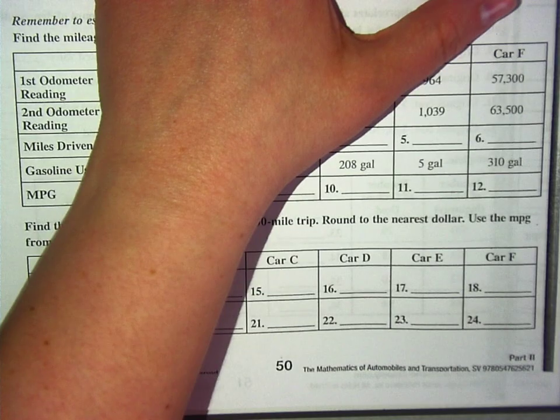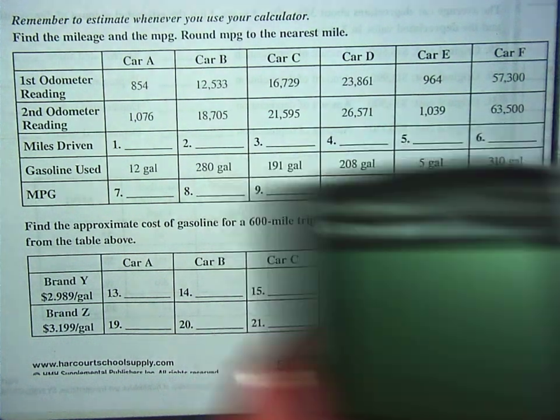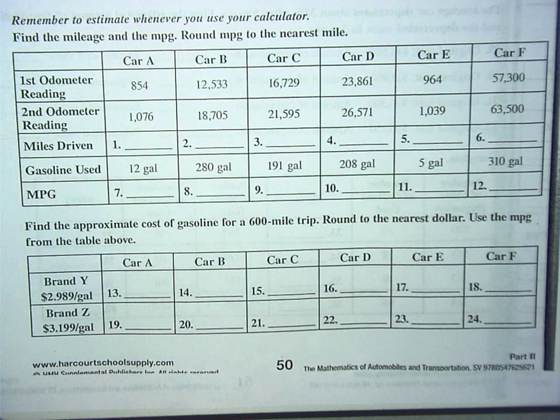But I think a lot of this stuff is good. I just have to change some of it. We still need pictures on this. Just go on the internet, find something, throw it in there. Okay, today we are going to do number 4, 10, 16, and 22.